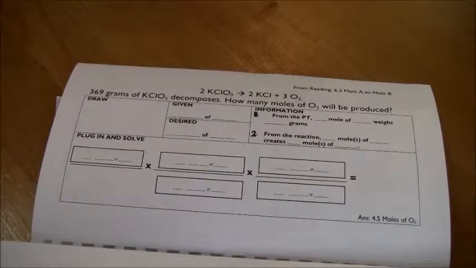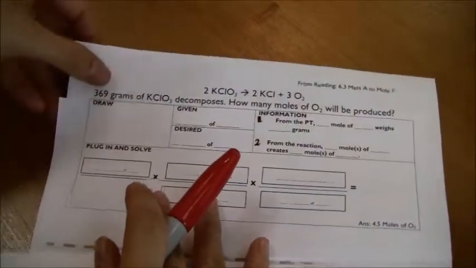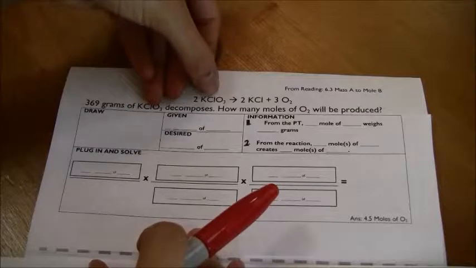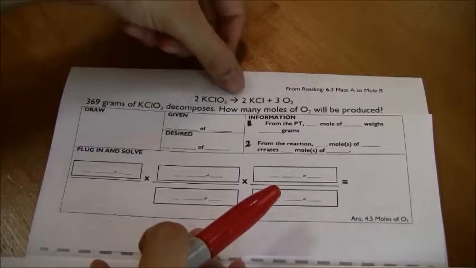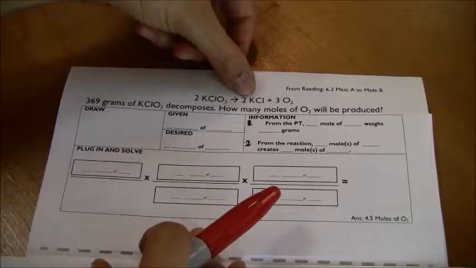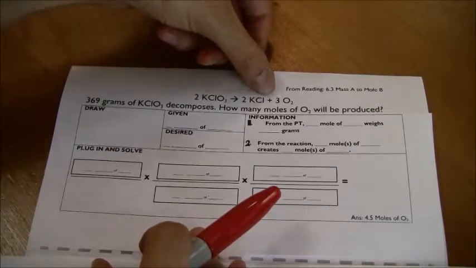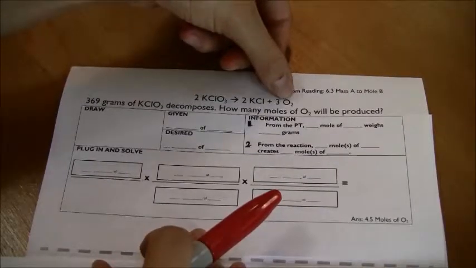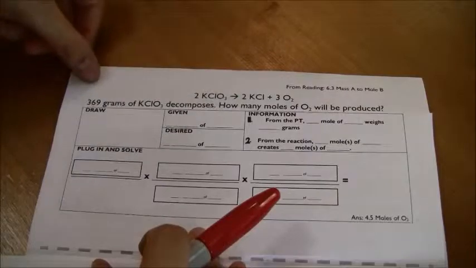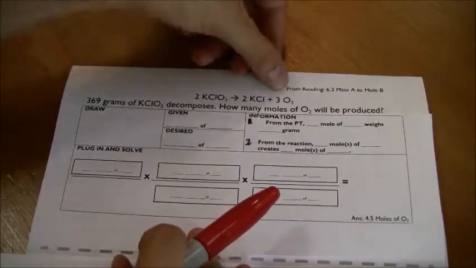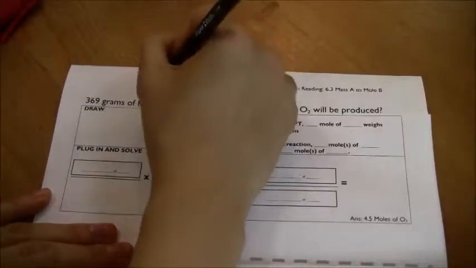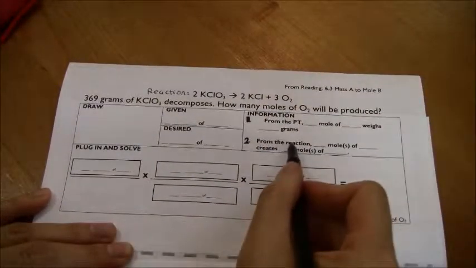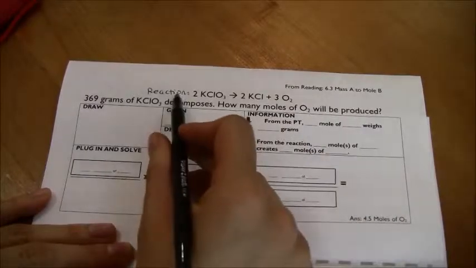So as always, you always want to read your problem first. So here we see 2 moles of KClO3 will create 2 moles of KCl plus 3 moles of O2. So the problem states that this is going to be the reaction. So let's go ahead and label reaction so we do not forget for later, because later we're going to refer to this same reaction.